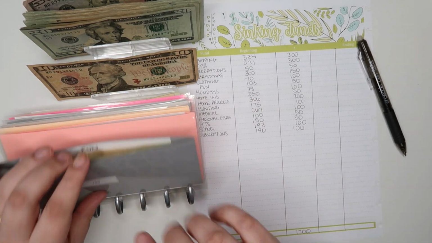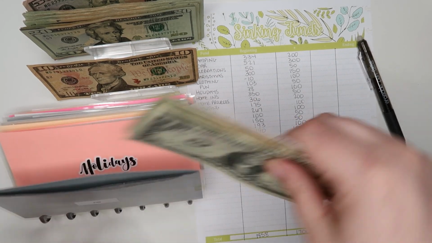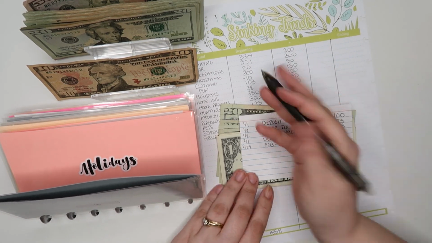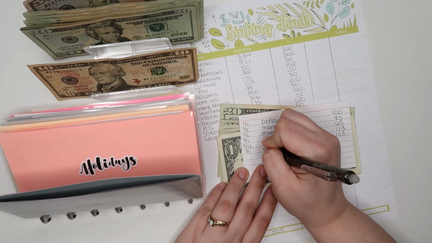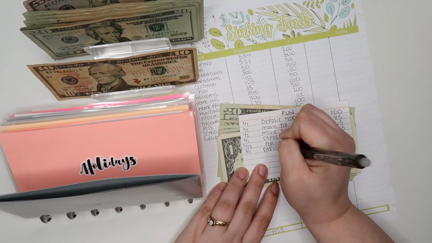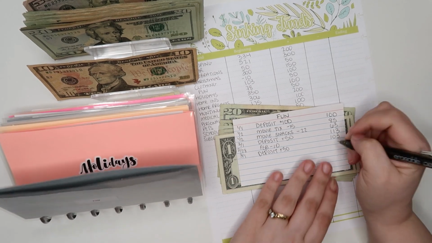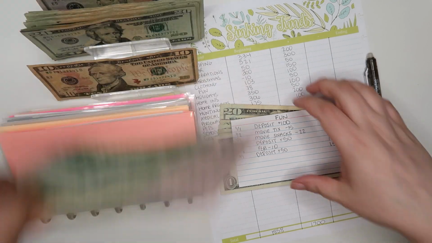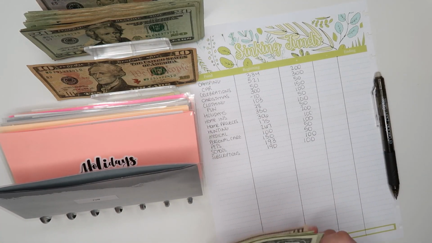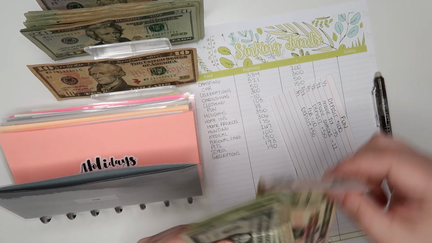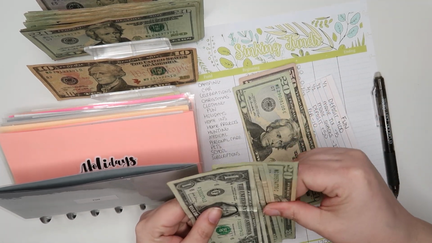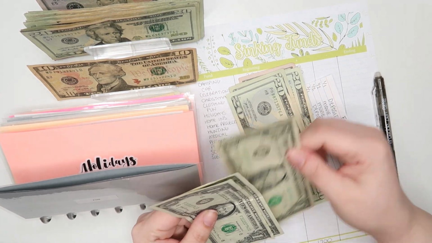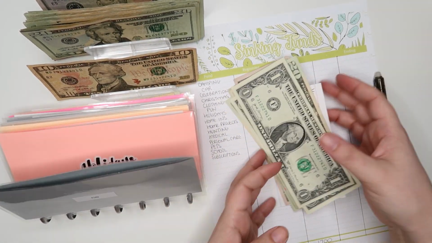All right, for fun, we're starting with $103, and we're going to deposit 50 more today for a total of 153. So let's add this up and see if that's what we have. So we have 50, 70, 90, 110, 130, 150, 51, 52, 53.